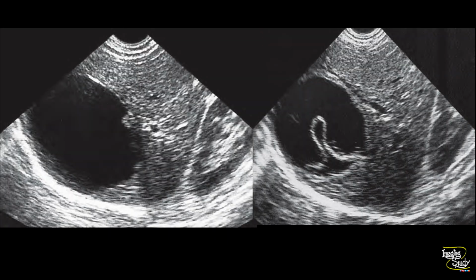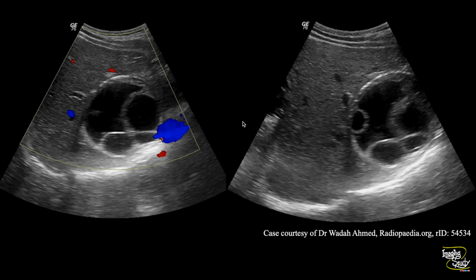Here you can see a cystic lesion in the right lobe of the liver with a small mural nodule. 3 weeks later, this patient presented with right upper quadrant pain and eosinophilia. The detached endocyst is now floating within the cystic lesion. Here is again a hydatid cyst with internal daughter cysts.